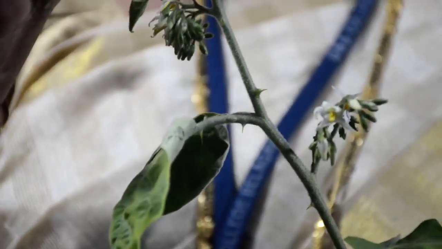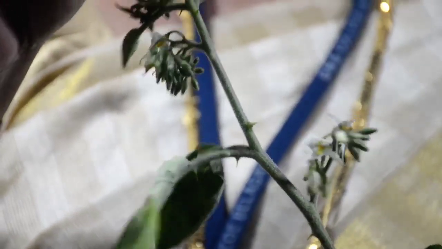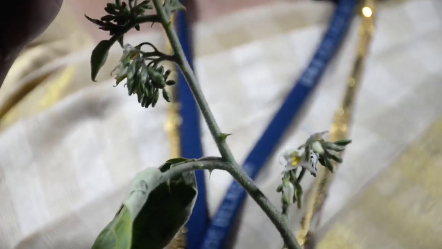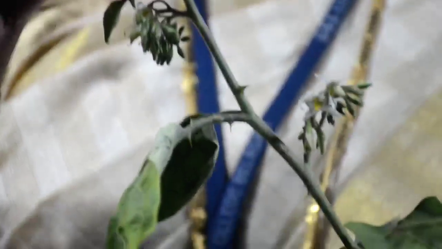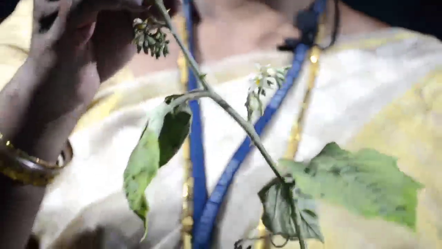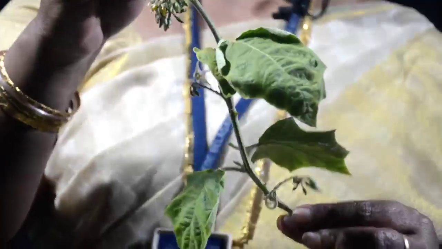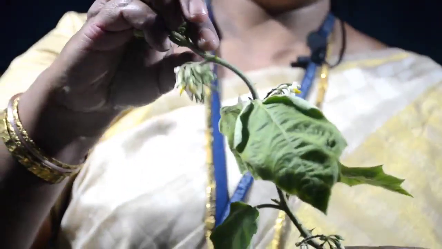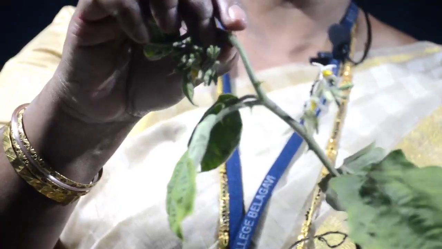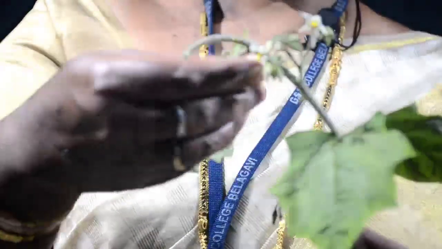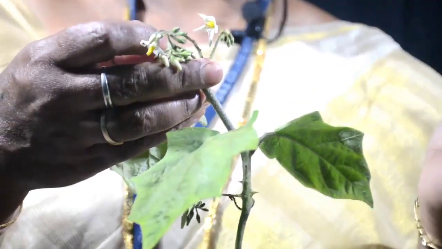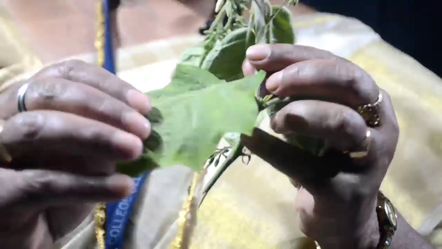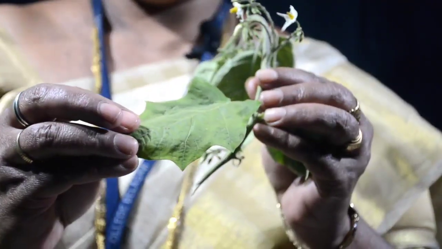This is the twig of Solanum nigrum, a wild variety of brinjal. It is commonly available in most of the temperate, sub-temperate and most of the arid zone. The twig of the Solanum, if you look, has a cylindrical green colored, that means herbaceous, stem. You cannot see branching here. You have to look in the natural condition how the plant is growing.